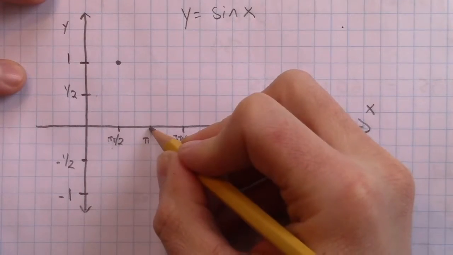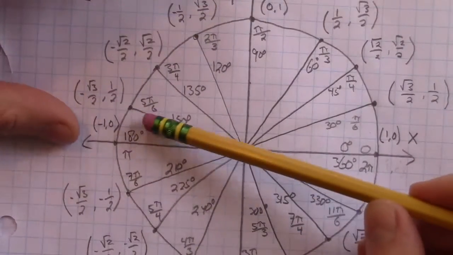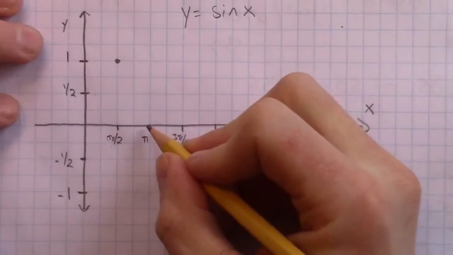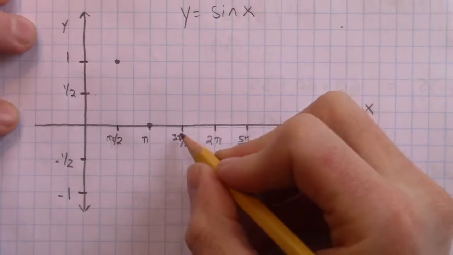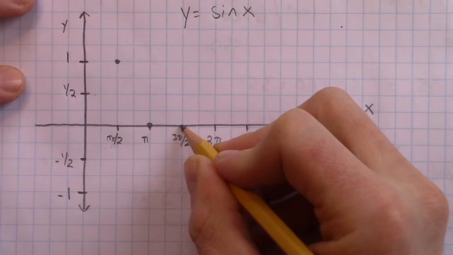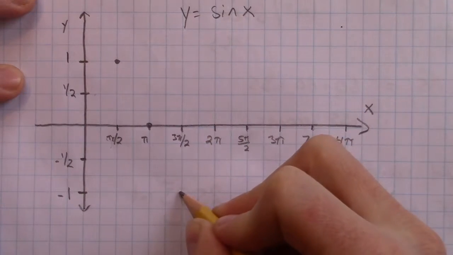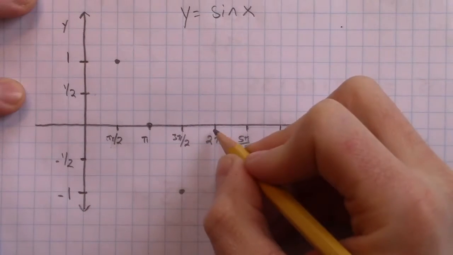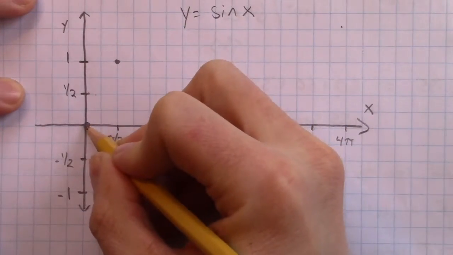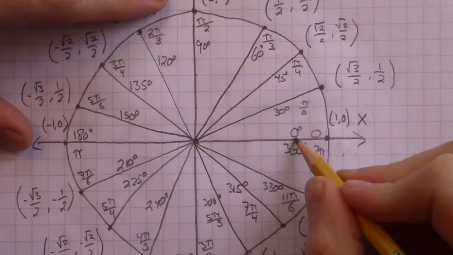Then we get over to pi. Right, so what is sine of pi? Sine of pi is all the way over here. So at pi radians, the y-coordinate is 0. So we're back to here. Then we go to 3 pi over 2 and we look at the unit circle again. What is the y value at 3 pi over 2? It's negative 1. And then at 2 pi, what is it? It's back to 0. I don't know if I mentioned that, but we start at 0 for the sine because the y-coordinate at 0 degrees is 0, right?